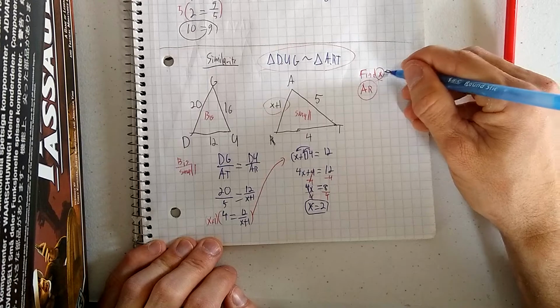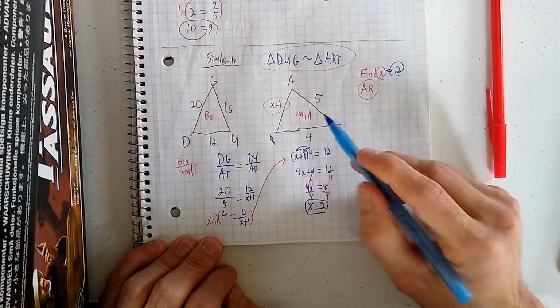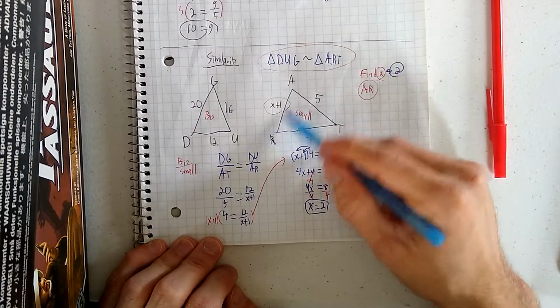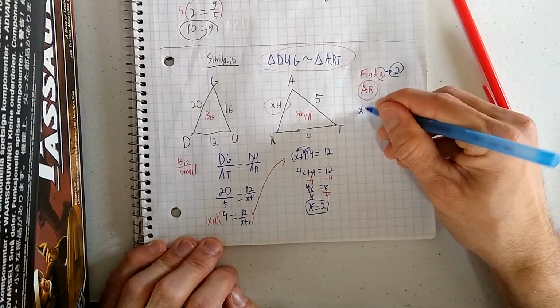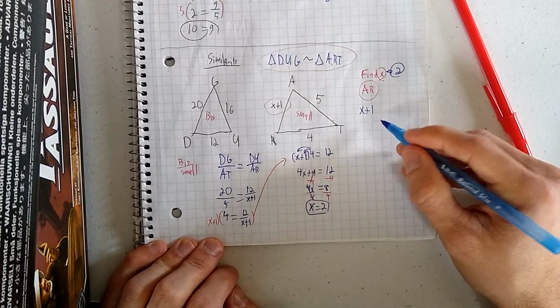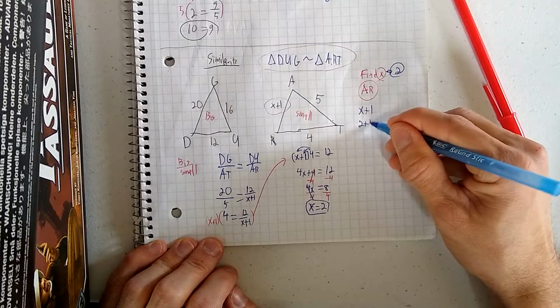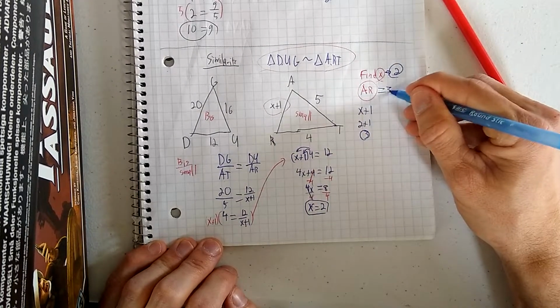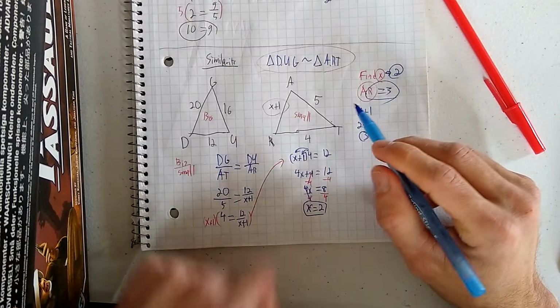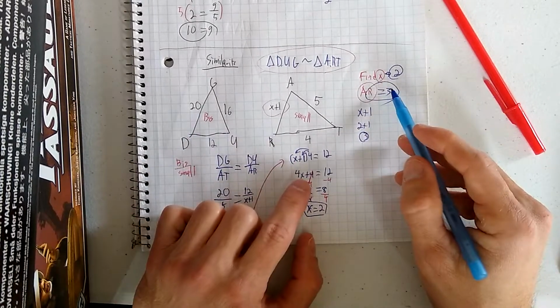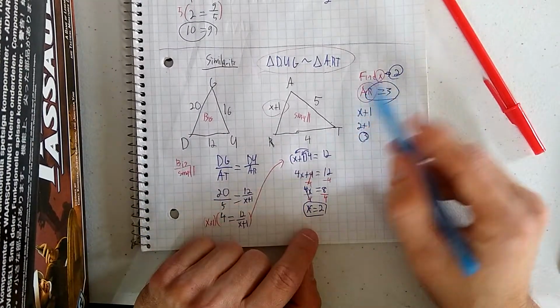So we found our first target here. x is 2. Now, we want to know what AR is. Well, AR is x plus 1, right? So x plus 1. That's an expression here. Let's plug in our 2 here. So 2 plus 1 is what? You got it. AR is equal to 3. Now let's make sure this thing works. We did all this work here, we found the two things we're looking for, so let's make sure this works.